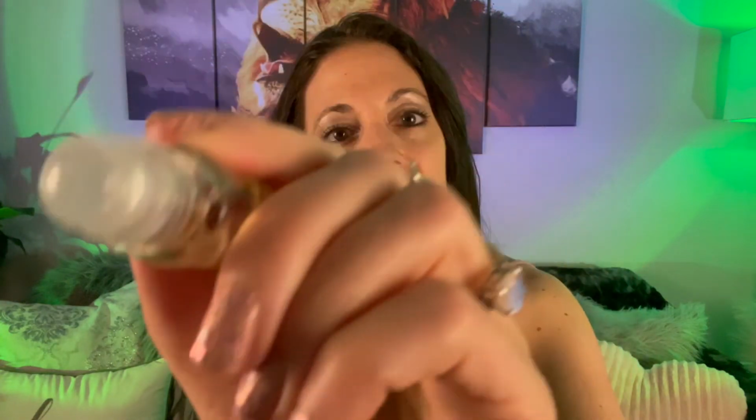So I'm just going to gently smooth this in, roll this in, covering all the areas in your calibration center, protecting this area, protecting your heart space.